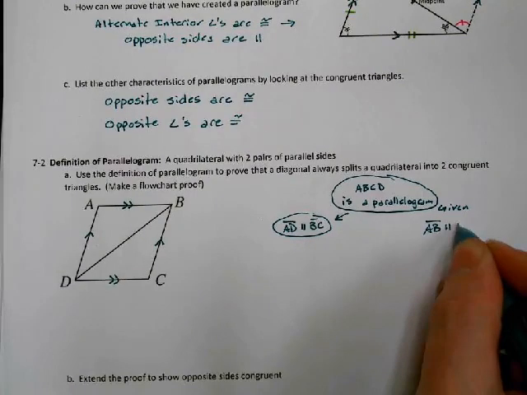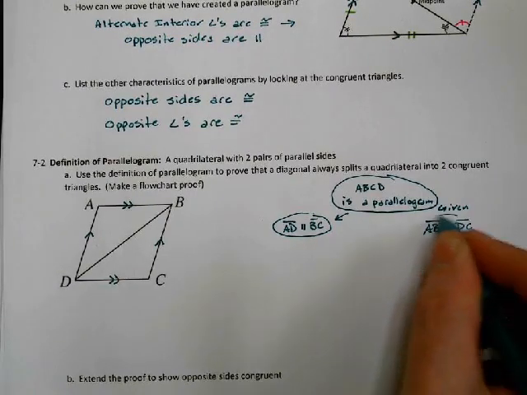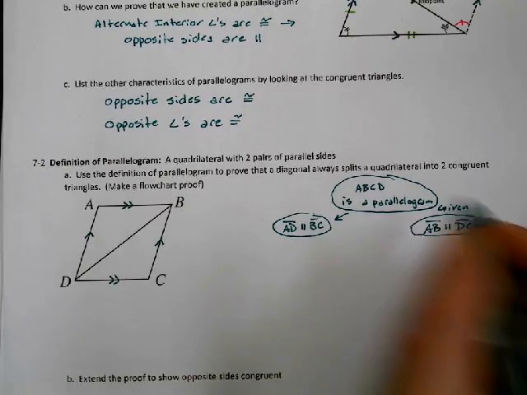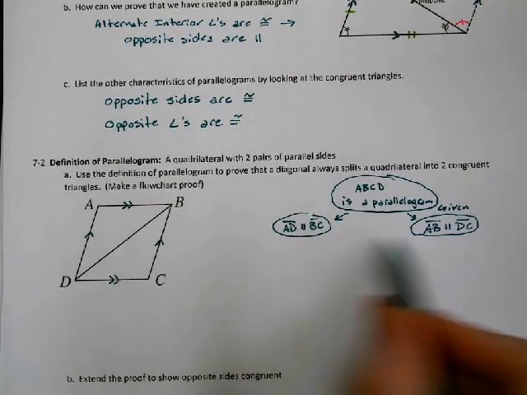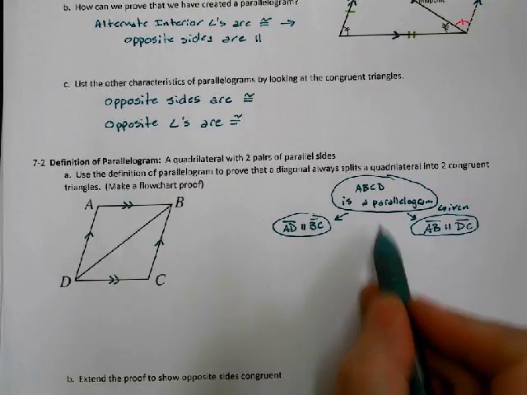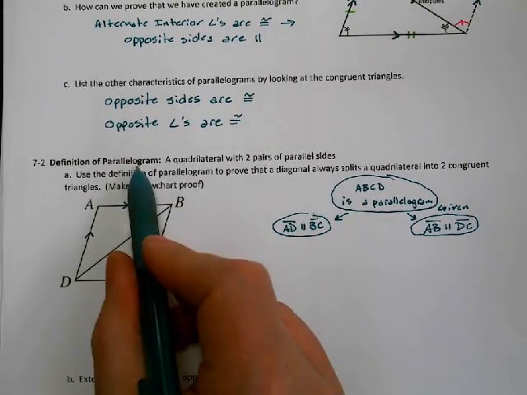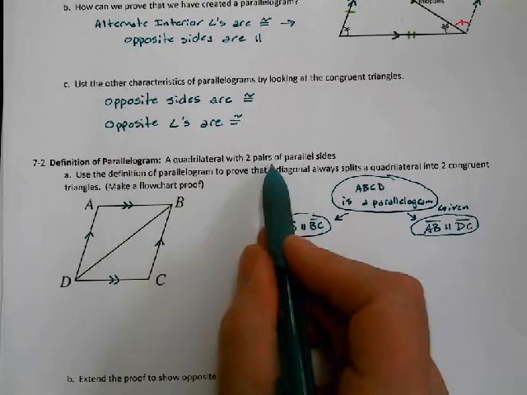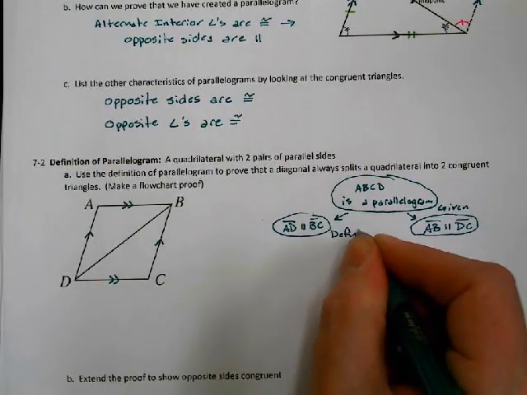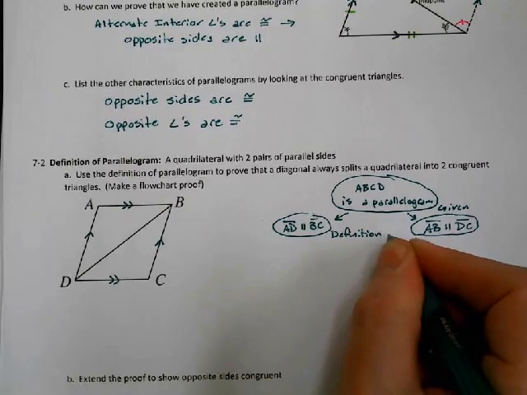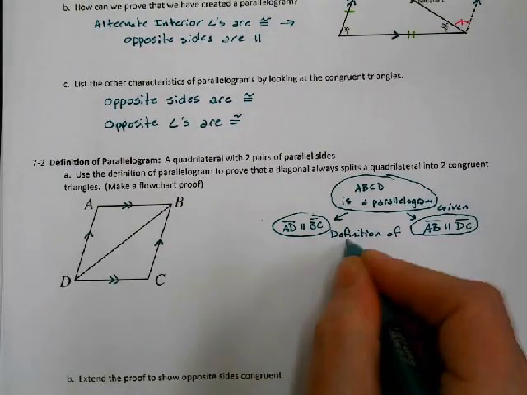Kind of writing small so I can fit everything because I know this is going to be a big one. All right, the reason for both of these statements is the definition of a parallelogram. We said definition of parallelogram was we have 2 pairs of parallel sides. So we'll just say definition of parallelogram for both of those.